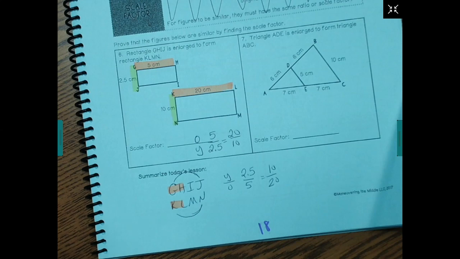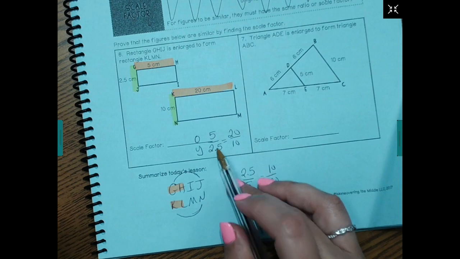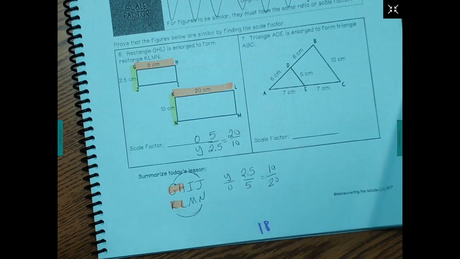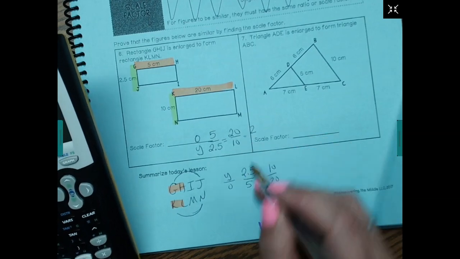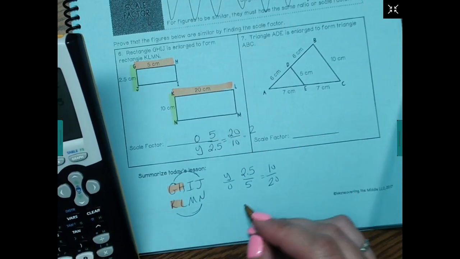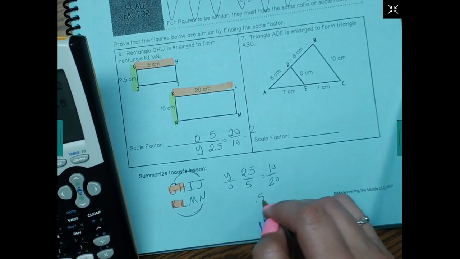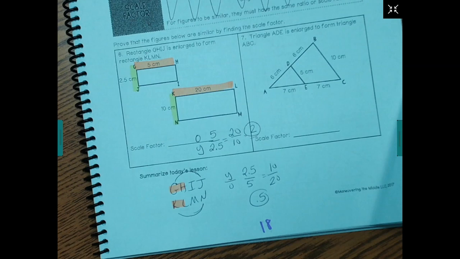You're dividing each one because I want them to equal the same. 20 divided by 10, 5 divided by 2.5. When I simplify both of these, I get 2. If I go the other way, I get 0.5. As long as they equal the same number, you know it's proportional.